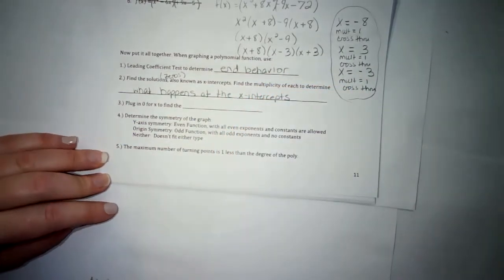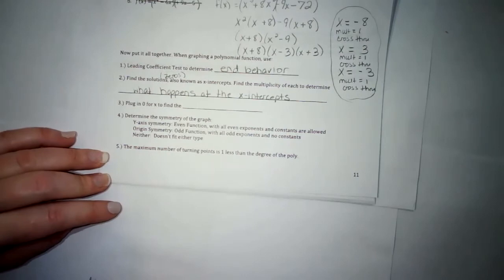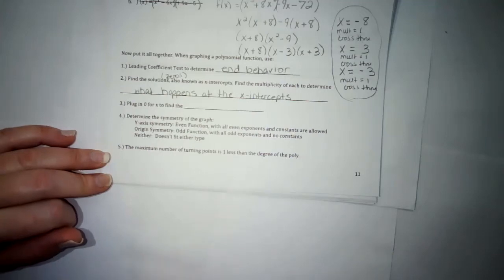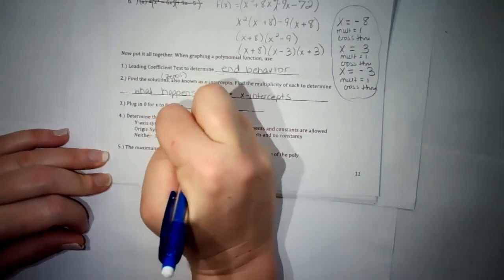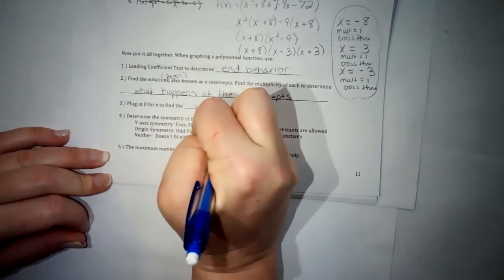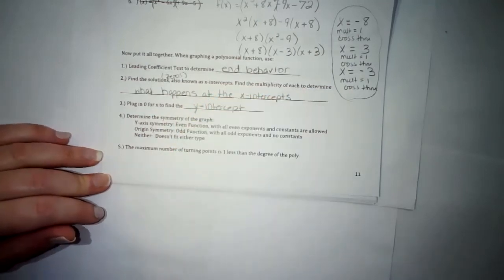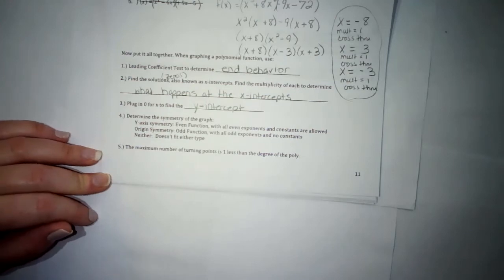Okay, we're going to use all these steps on the next page to solve the very last problem. All right, then number 3, you plug in 0 for x to find your y-intercept. That's going to help you know where you turn around, where you touch the y.